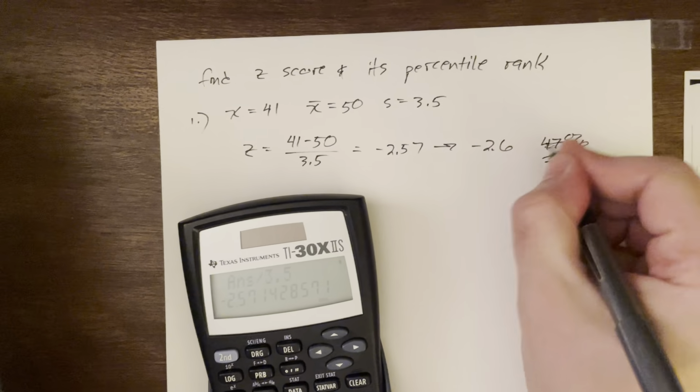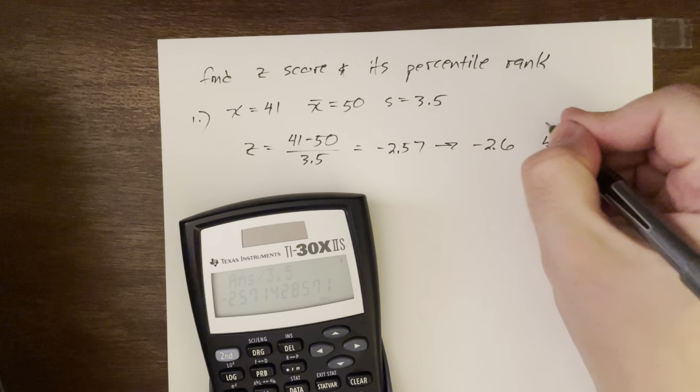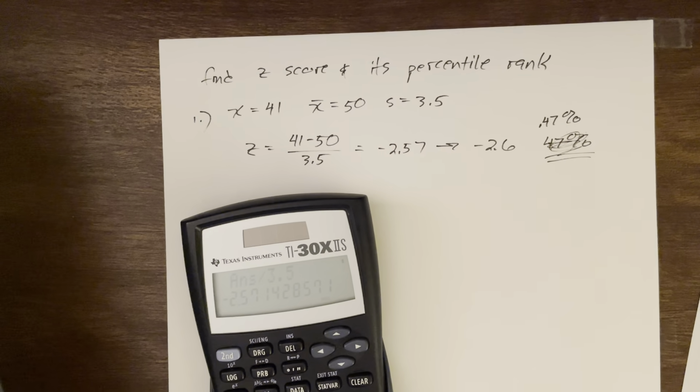Oh, I'm sorry. Whoa, I read that wrong. Very sorry, everybody. These are decimals. Look at that. We are in the 0.47 percentile. Sorry about that, everybody. And again, everything still corresponds. Two standard deviations below, two standard deviations above, that's where most data values fall.